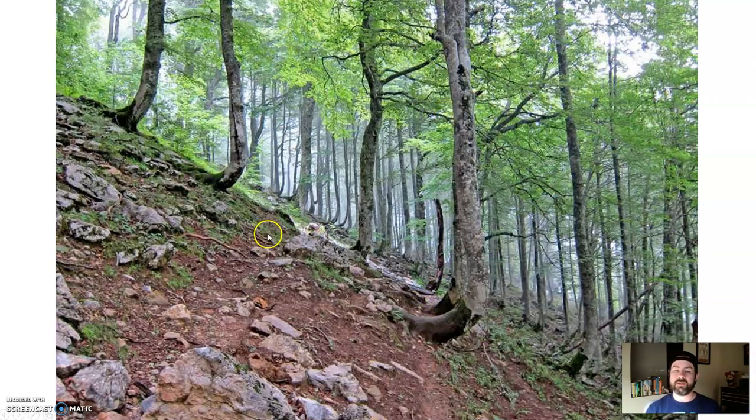So what this indicates is that this is moving so slowly that the slope is creeping downward, so these trees tilt. So every time this slope creeps, the trees tilt downward, and then they kind of grow back vertical. They have enough time to grow back vertical, because trees grow up because they want to get sunlight. That's why they always go straight up.